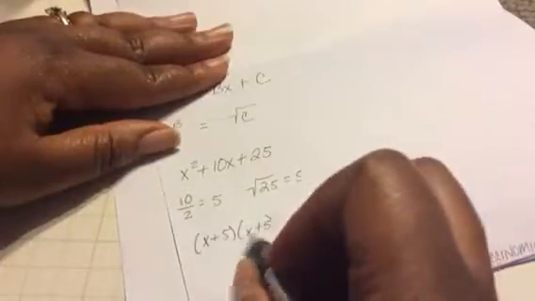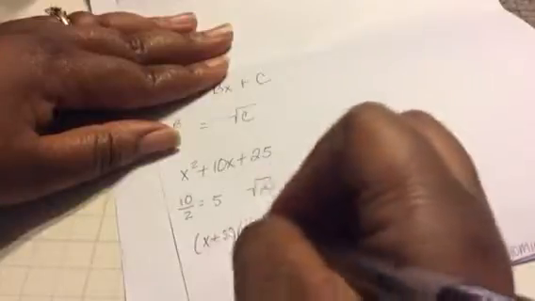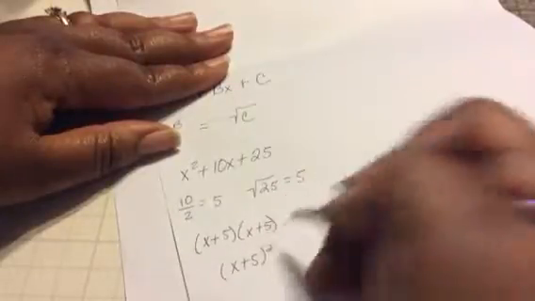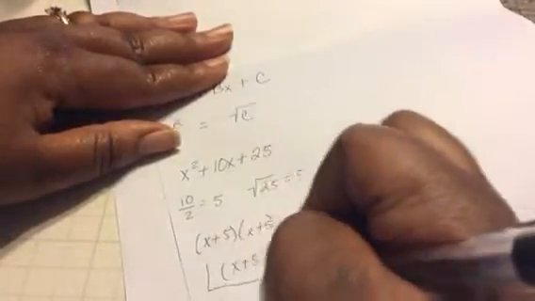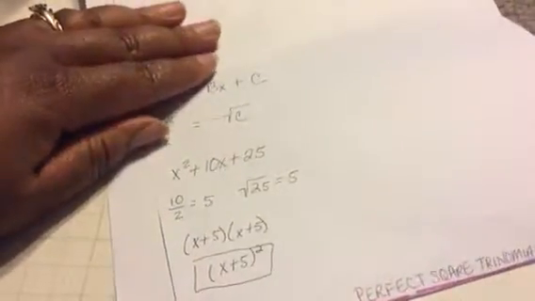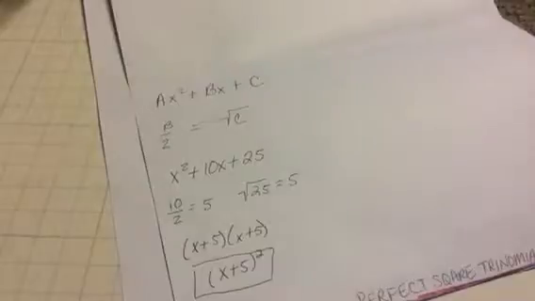I have 2 of these, so I can make it an exponent, right? Because they multiply together. So x plus 5 squared is the factor. Okay.